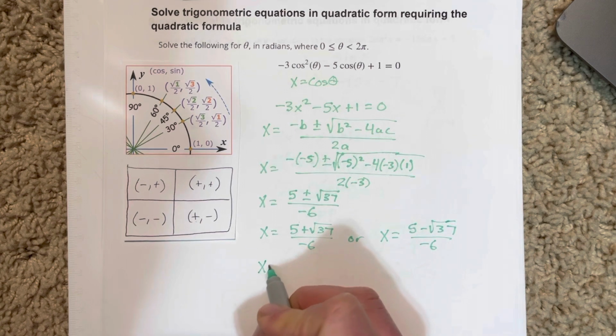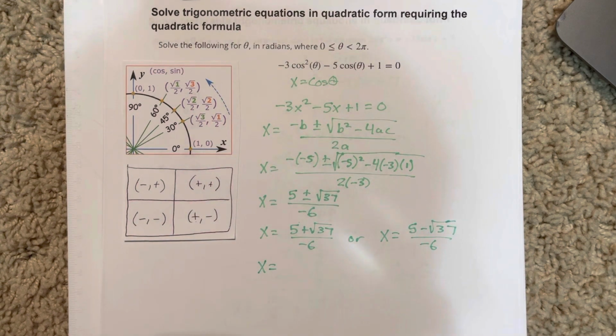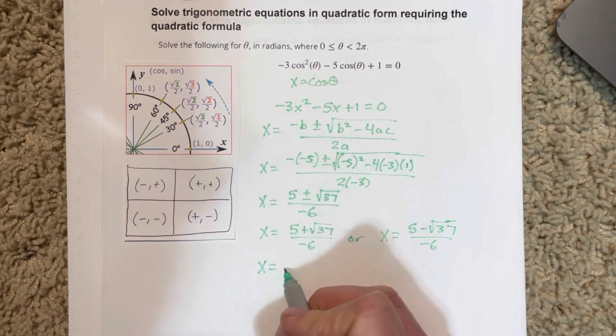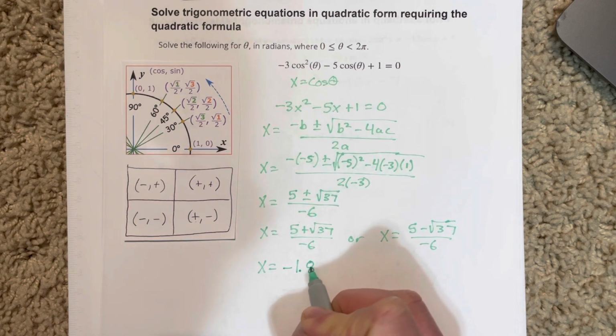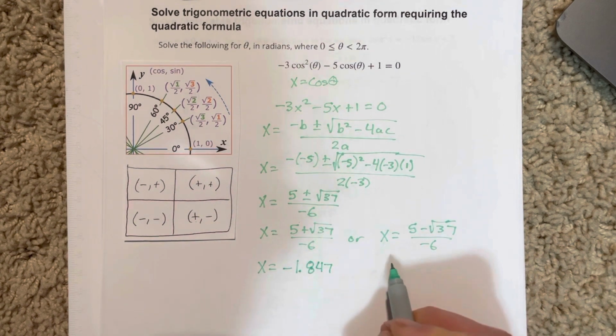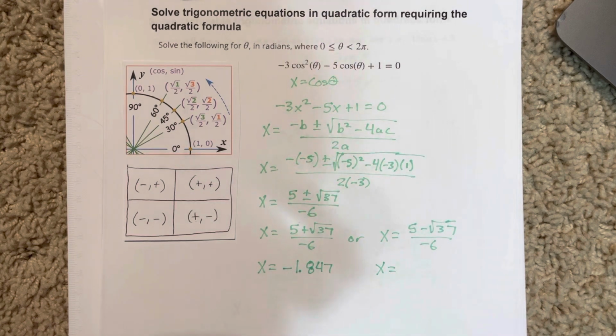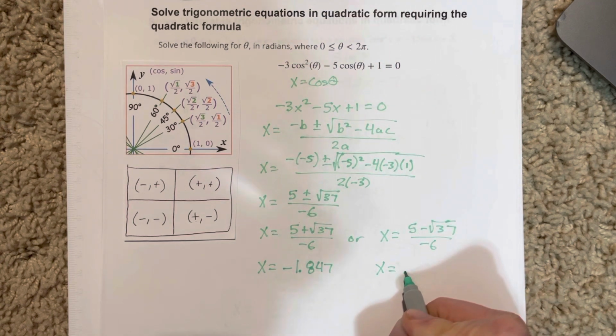And then I'm going to plug both of those into the calculator. So I do 5 plus root 37, and I divide it by negative 6. I get negative 1.847. And then I do the other one, 5 minus root 37. Get negative 1.08, divide that by negative 6. I get 0.18.